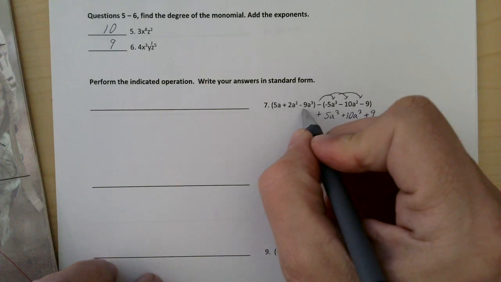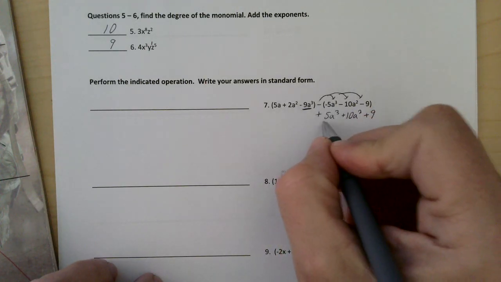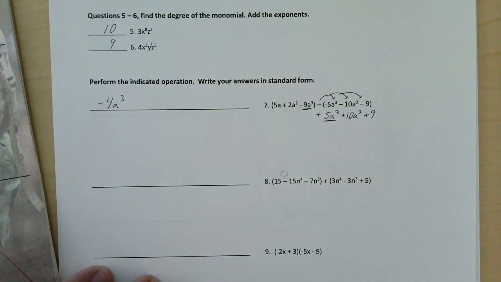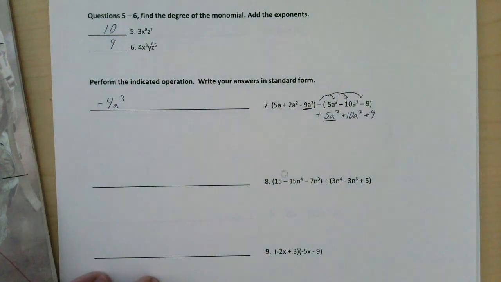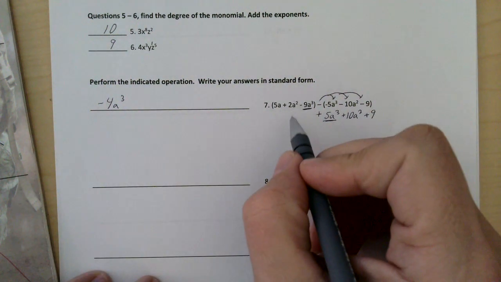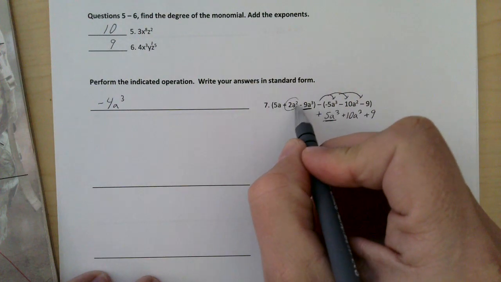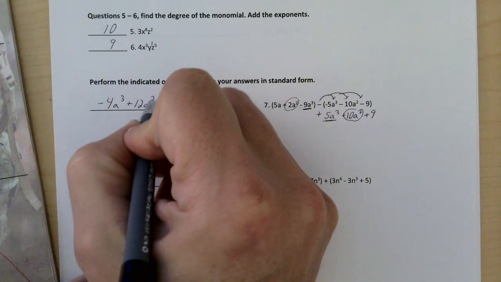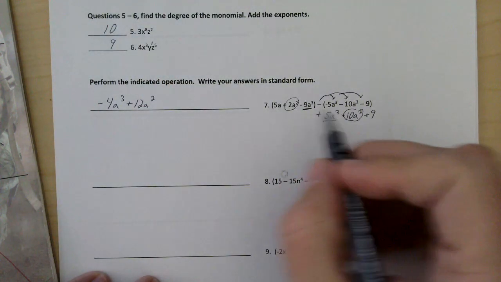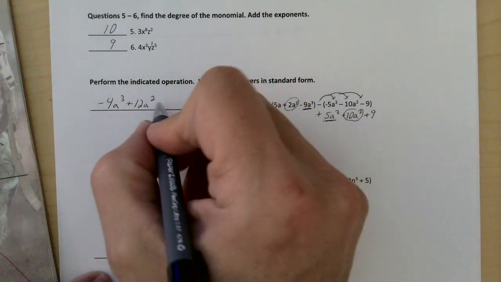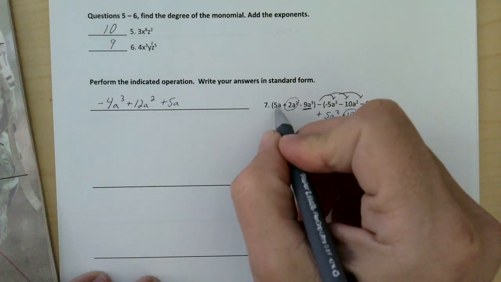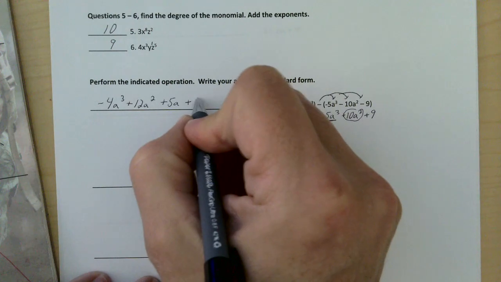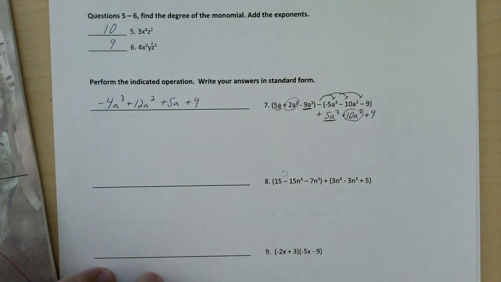I'm going to start with the cubes. I have -9a cubed and plus 5a cubed, which is -4a cubed. That's my first term of the polynomial. The leading coefficient is -4 if I ask that. Then I'm going to look for the squareds. I have +2 and +10 together, that's 12a squared. And then my a's, it looks like I just have a 5a. That takes care of this. And then I just have my constant, which is now +9. There's your answer in standard form.